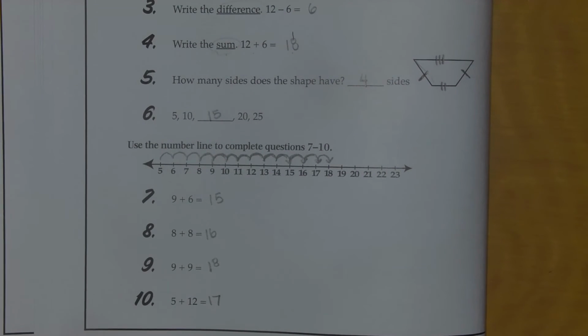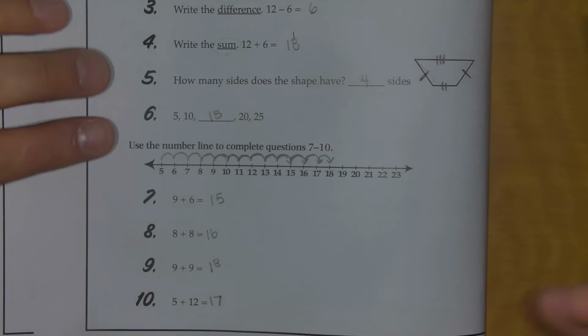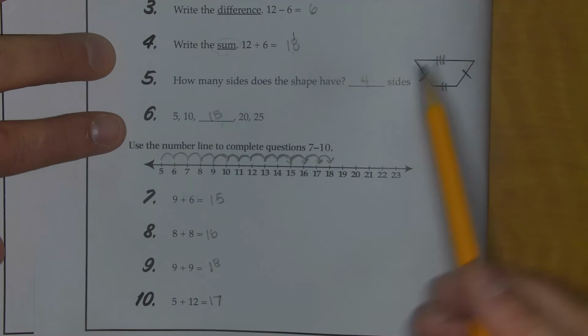And here we go. I did not do my number line arcs in different colors today just because that's a little bit more time consuming. Again, I would not expect you to do that if it weren't part of the assignment, but I just did mine in pencil today. Number 6, 5, 10, 15 was missing, 20, 25.